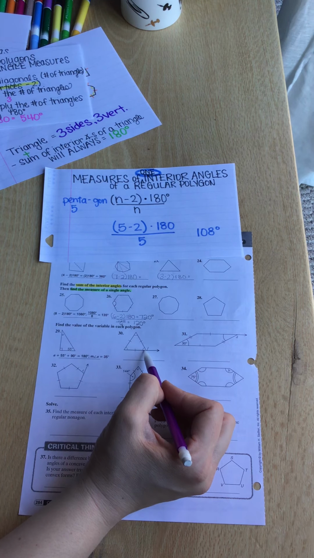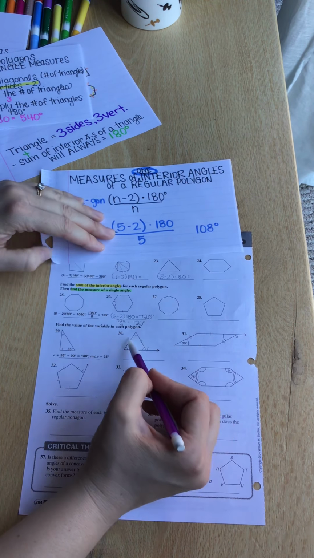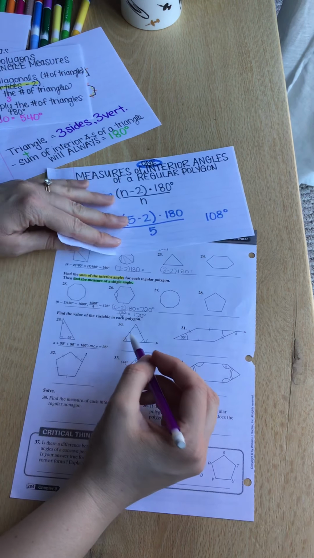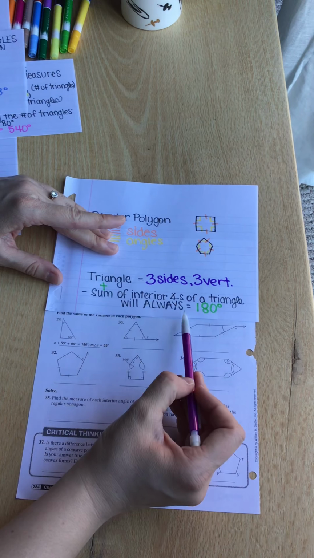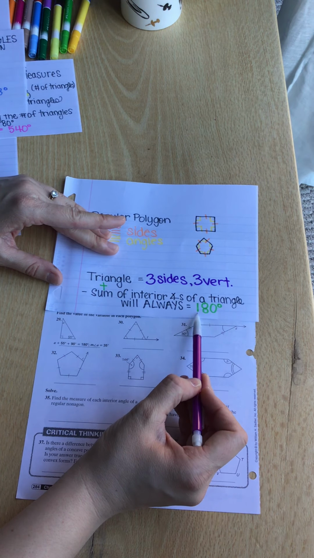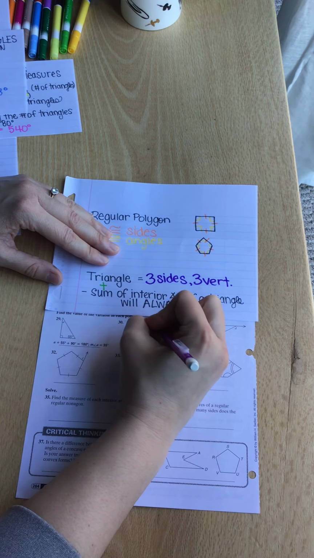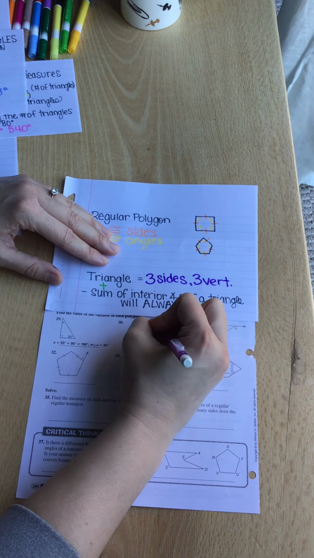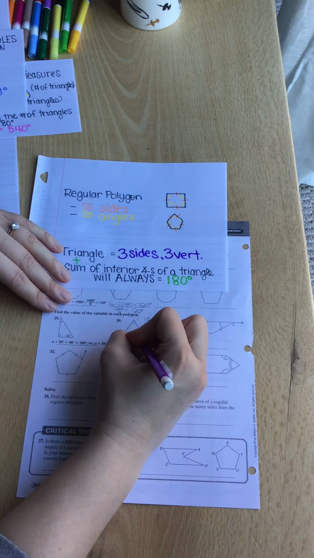This is a regular triangle, a regular polygon. So all the angles are equal, all the sides are equal. Well, I know that the interior angles of a triangle always equal 180. So to find out what one angle is, I'm going to do 180 divided by 3, which is 60. So I know this is 60.